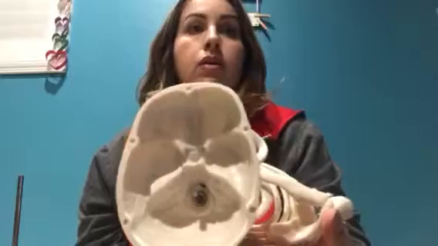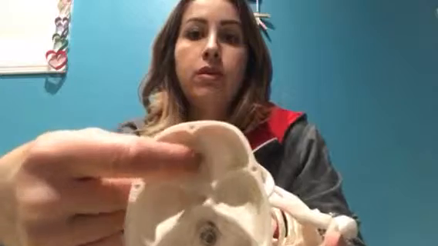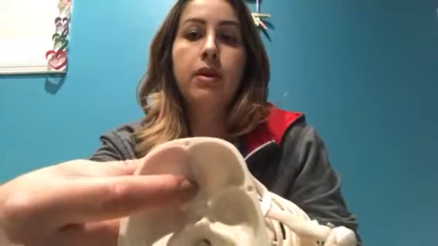Then we're going to move on to the inferior skull. So for the inferior skull, this is what it looks like. We're going to see several structures here. First of all, we get to see the ethmoid. The ethmoid is that little line right here in the front, in the middle. And then we have the frontal, which, remember, is kind of like the forehead, where the frontal bone is. So this is the frontal here.